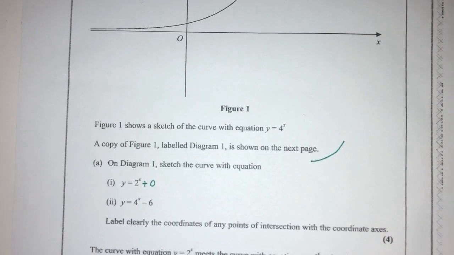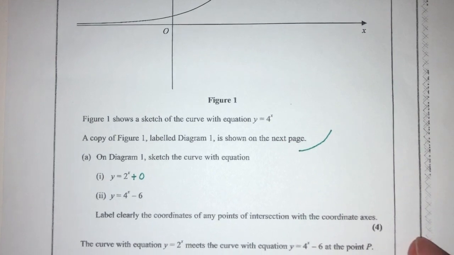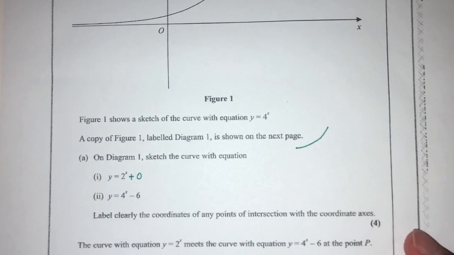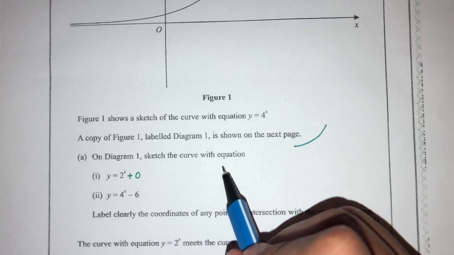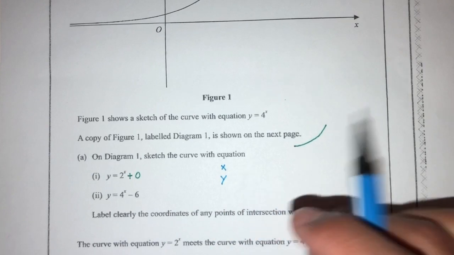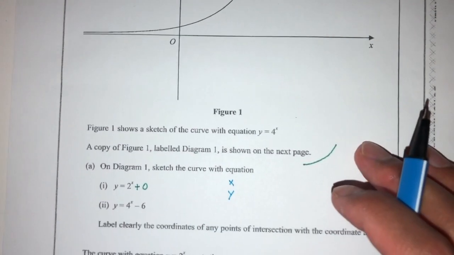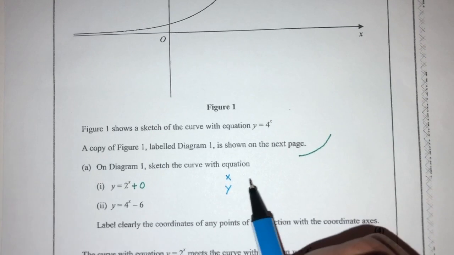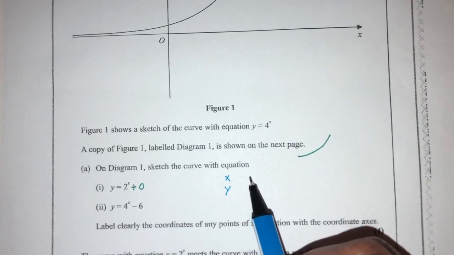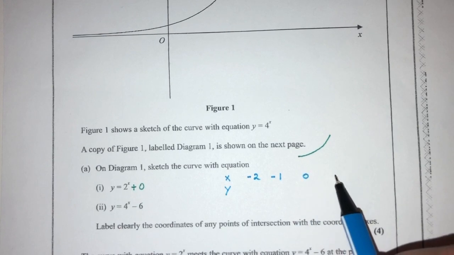So one by one, in this case, what we can do is first make a table of values. As always, if you don't know the shape, you can always begin with a table of values. So here we have the x values and the corresponding y values. Let's begin with some negative values, because here we have the negative sides, right? So let's begin with, sorry, -2, -1, 0, 1 and 2.